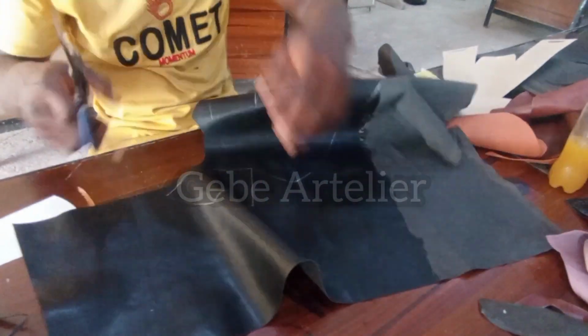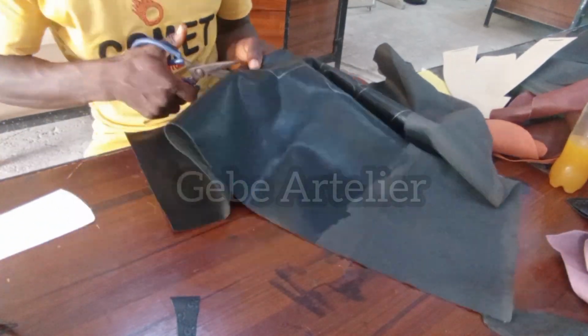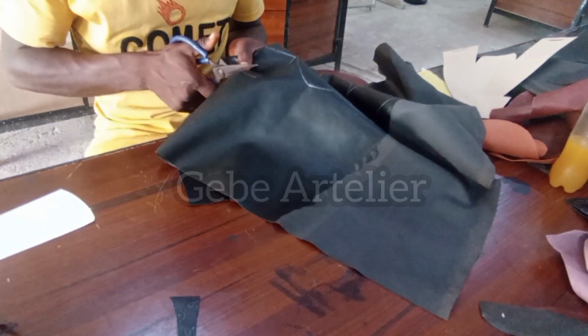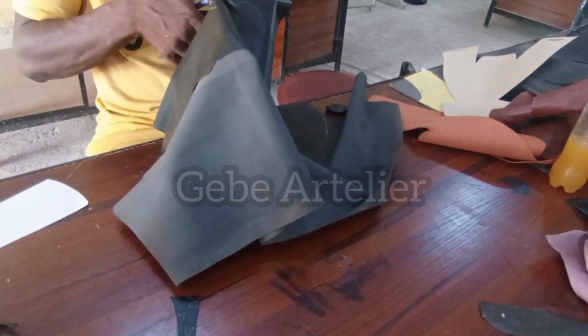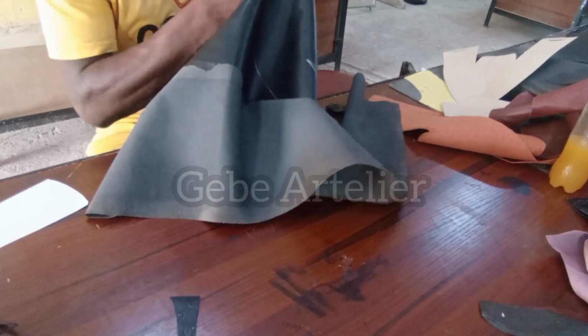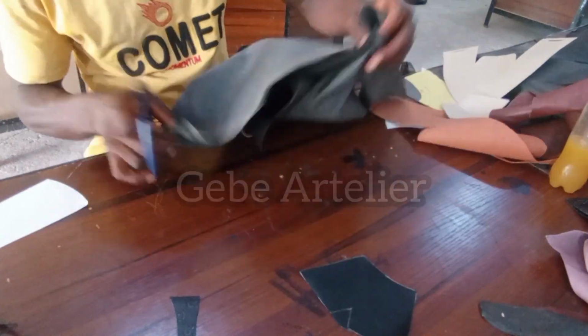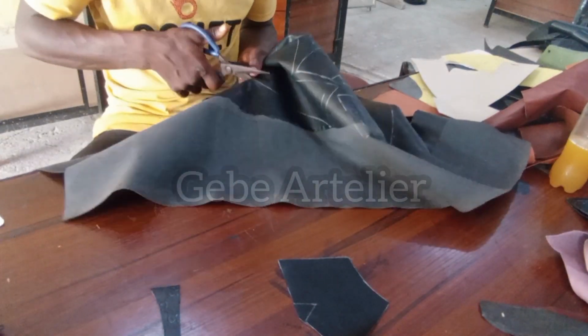The black one here is for the material that needs reinforcement because of its thickness in nature, and the brown one, which I'll be cutting any moment from now, will be for the material that is not reinforced. So just note that we have 2 kinds of materials.